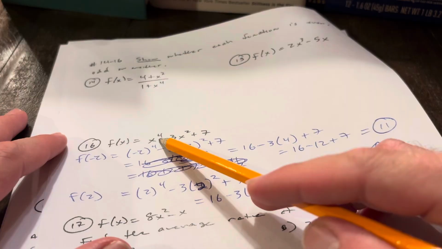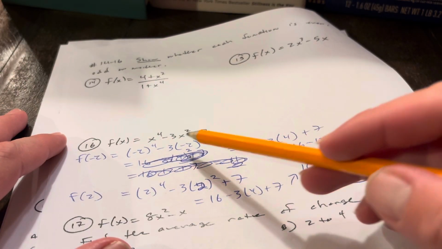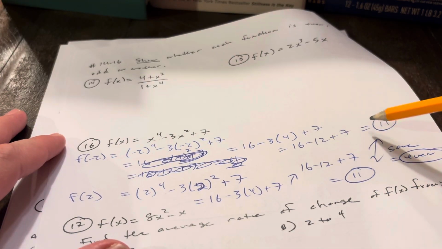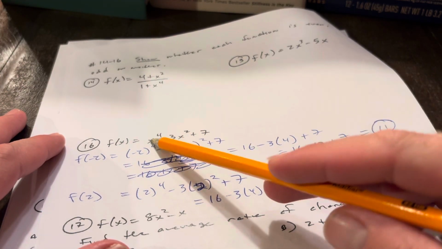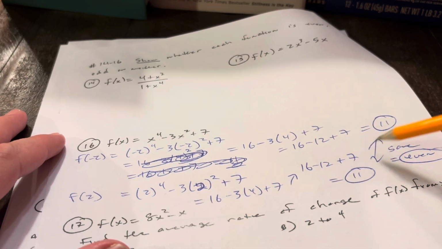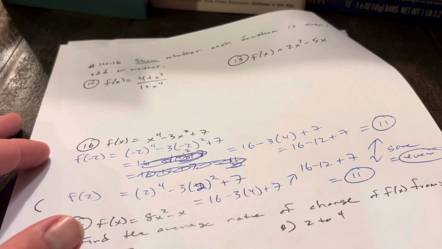So I plug negative 2 in for x here and here. I get 16 minus 12, ultimately plus 7, which is 11. Then I plug 2 in for x here and here. I get 16 minus 12, ultimately plus 7. You get the same answer, so f of x is even.